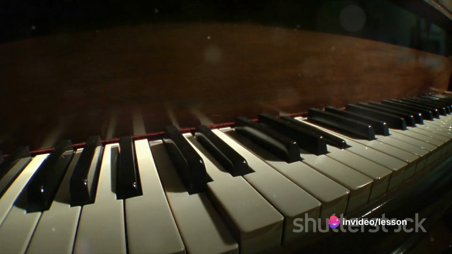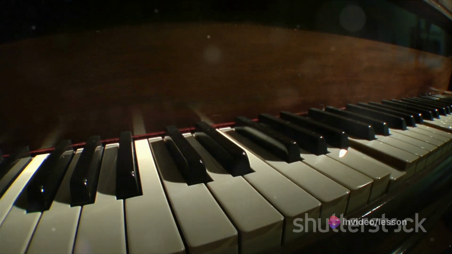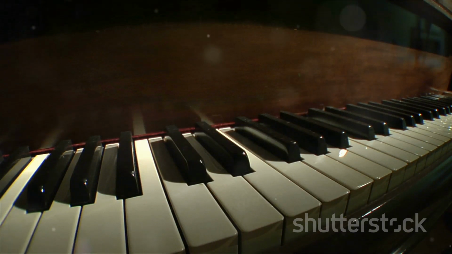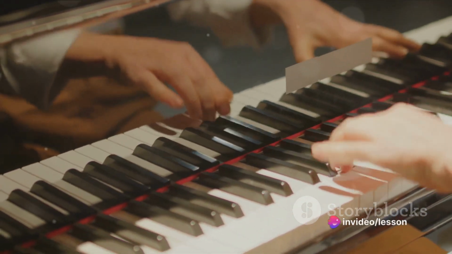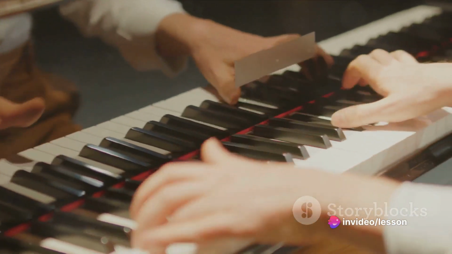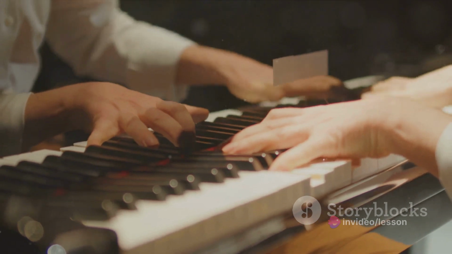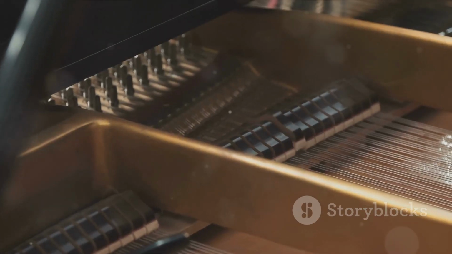Major chords are composed of 3 notes: the root, the major third, and the perfect fifth. The major third is 4 half steps above the root, and the perfect fifth is 7 half steps above the root. Imagine playing a C major chord. You'll start with the C note, move 4 half steps up to E, and then 3 more steps up to G. And voila, you've got yourself a C major chord.